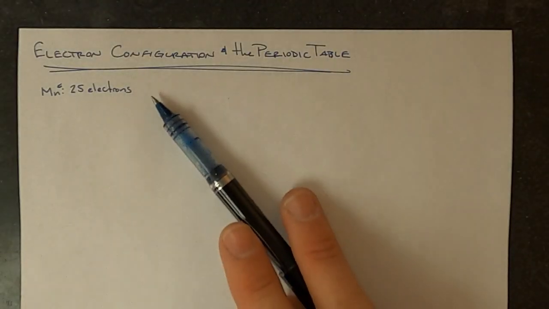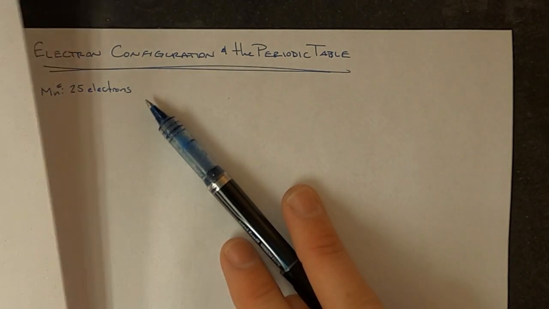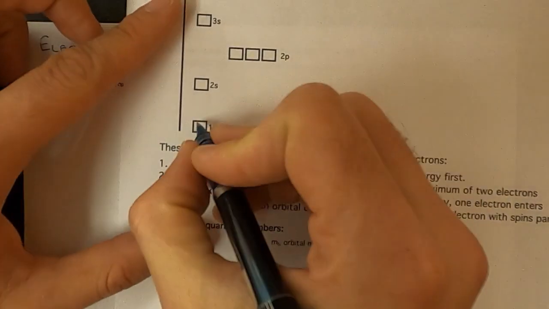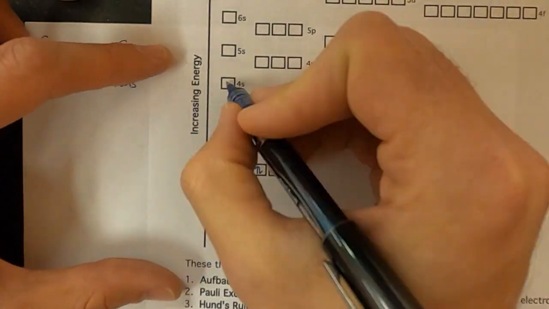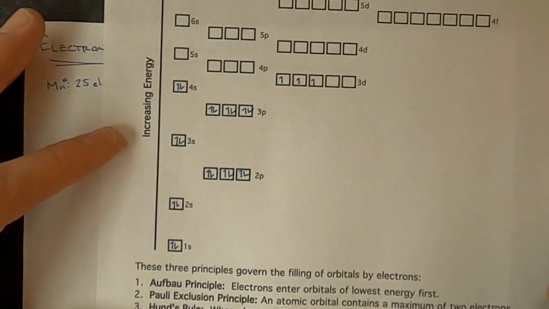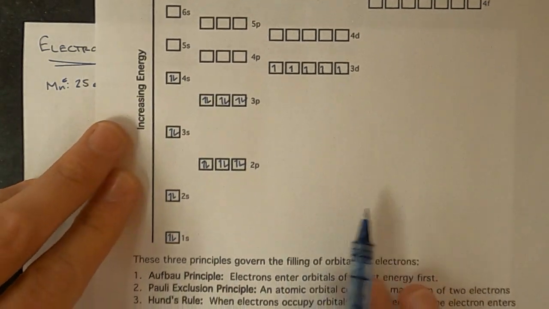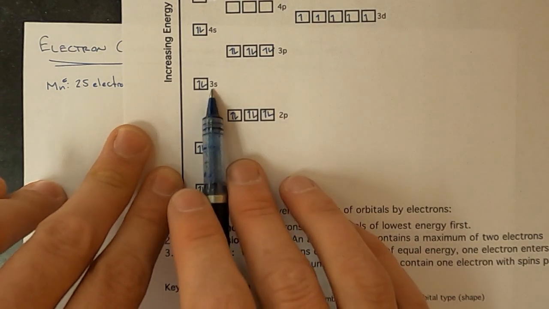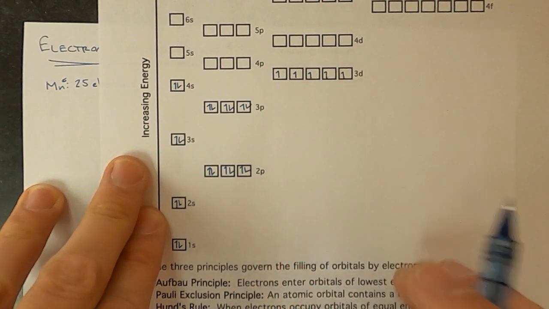To place those 25 electrons, what we've been doing is using an Aufbau diagram and putting the electrons in the lowest energy level first and working our way up. And then using this to write the electron configuration: 1s2, 2s2, 2p6, 3s2, 3p6, 4s2, and 3d5.